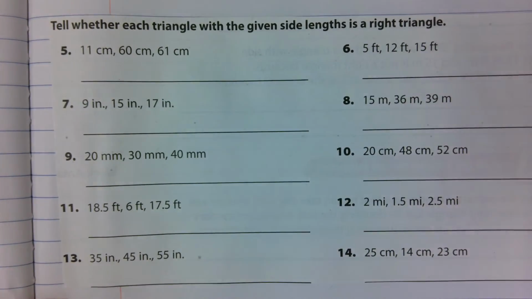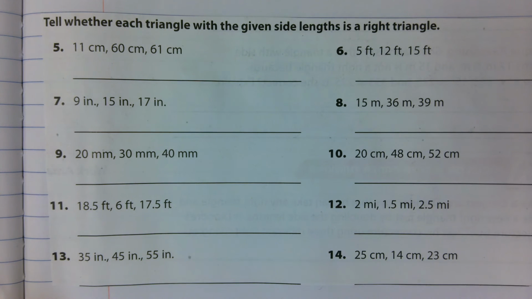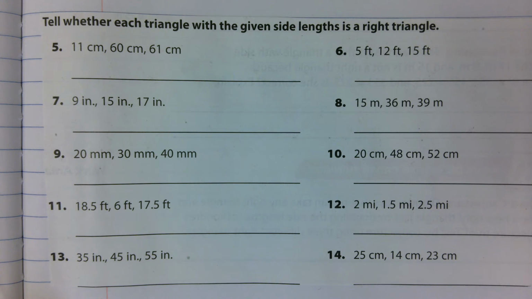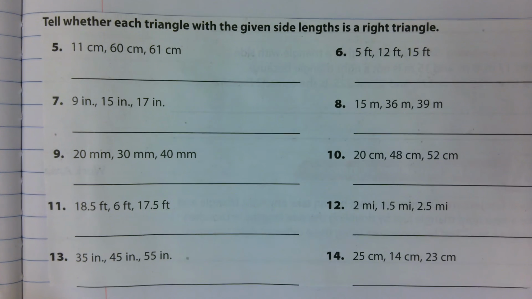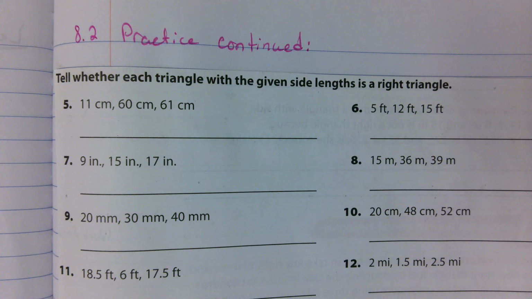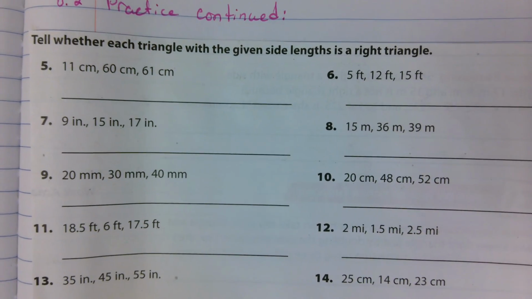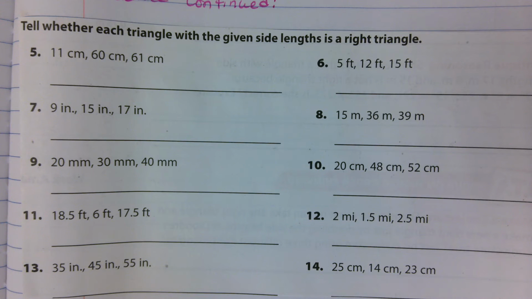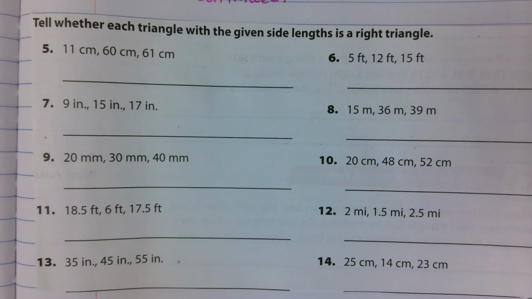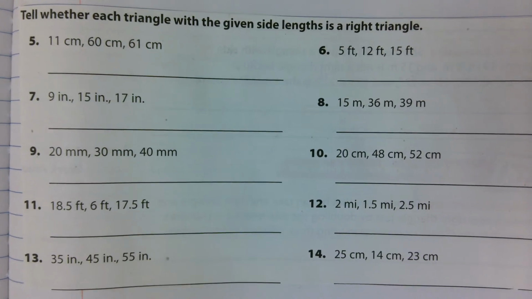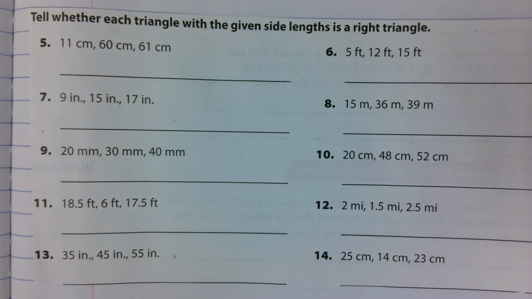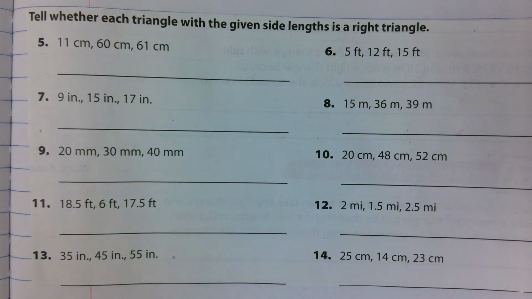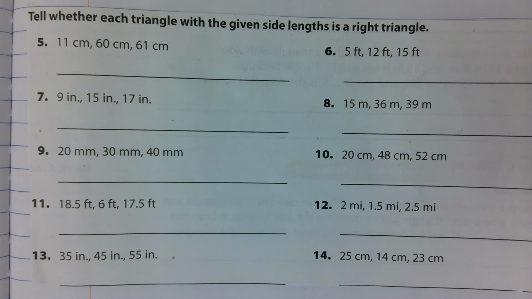All right, this last section here I want you to work on. I just need you to tell me whether each triangle with the given side lengths is a right triangle. All right, so for each of these, you need to tell me whether the triangle with the given side lengths is a right triangle or not. So go ahead, 5 through 14, and answer each of those. And you're going to just test them to see if a squared plus b squared equals c squared is true.